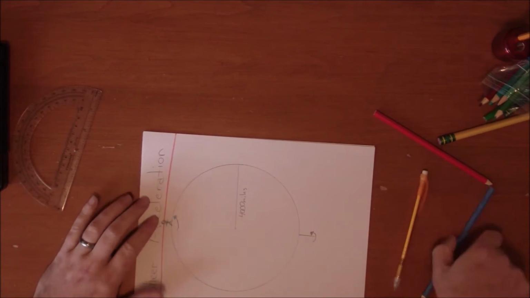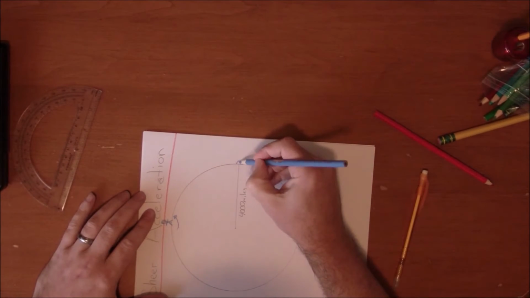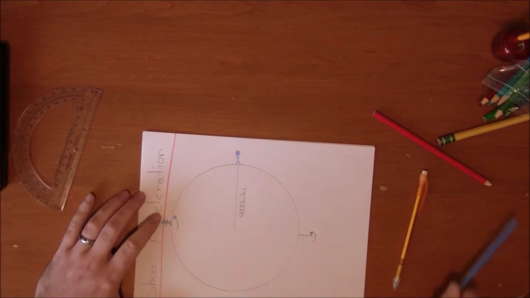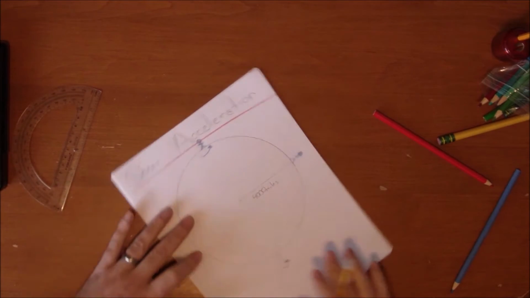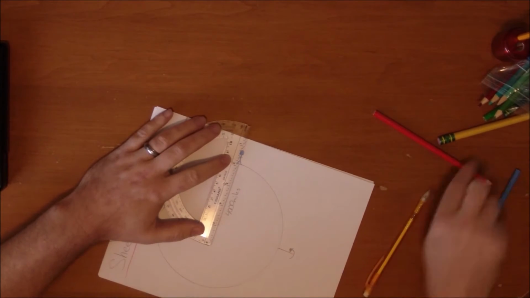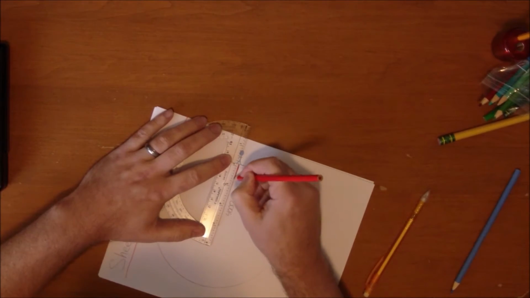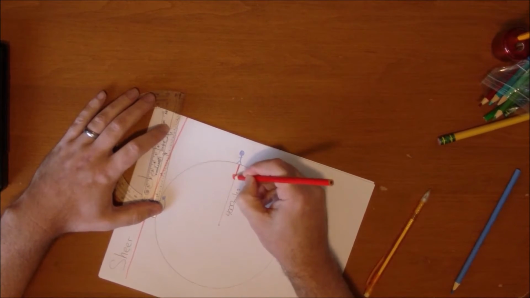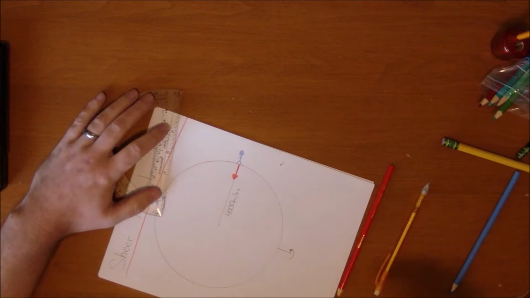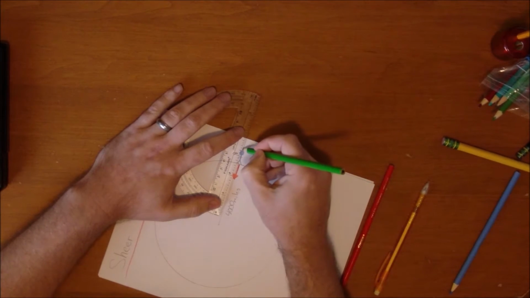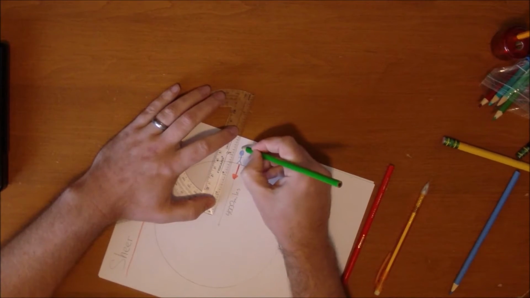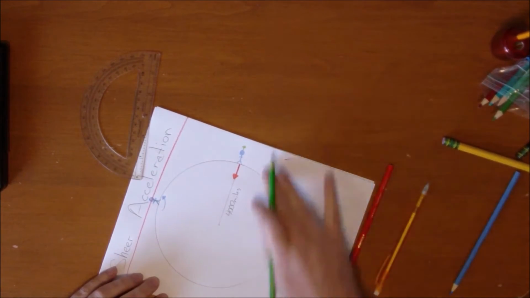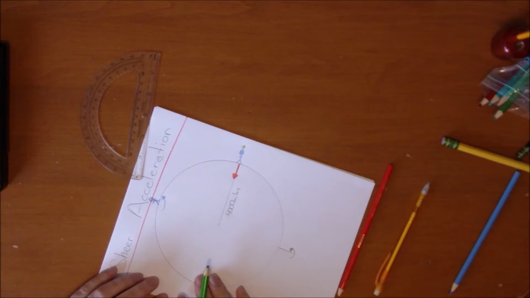And then we talked about this fellow. This is how much do I weigh at the equator? And we saw that the force attributed to gravity pulling him inward, and the centrifugal effect pulling him outward, are both in the same line, opposite each other, and so they cancel each other out.